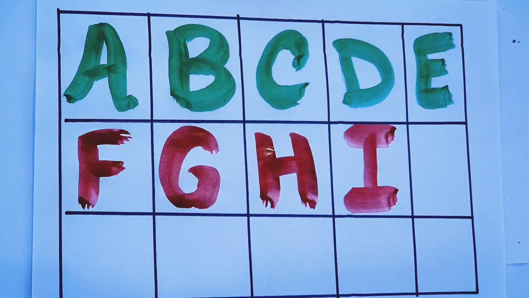I for ice. I for ice cream. I for ink pot. I for island.